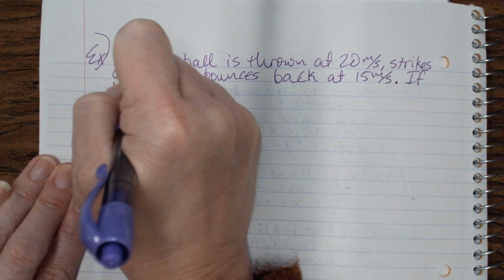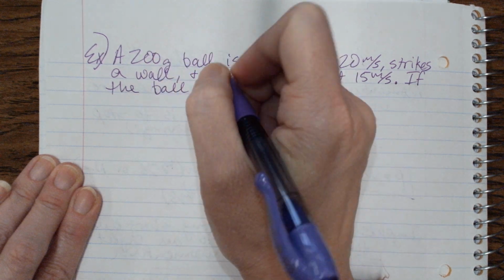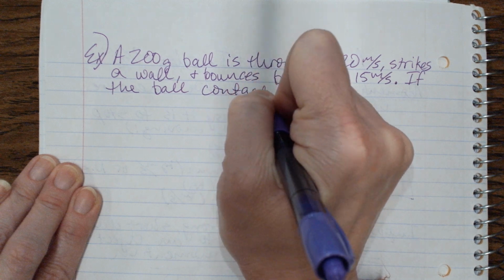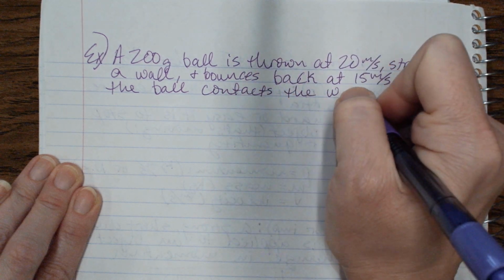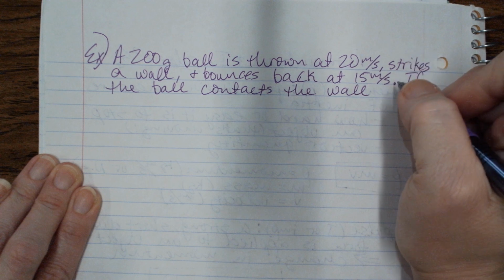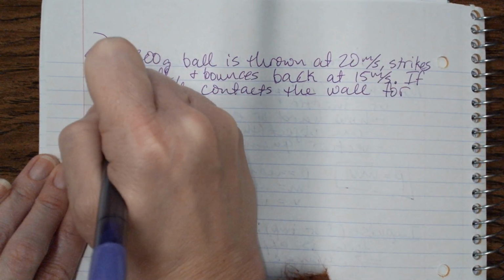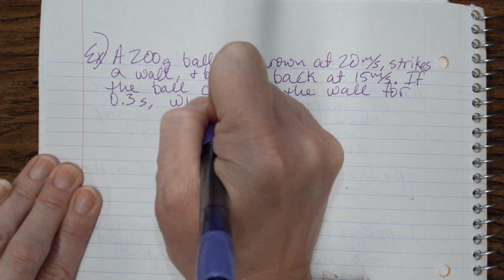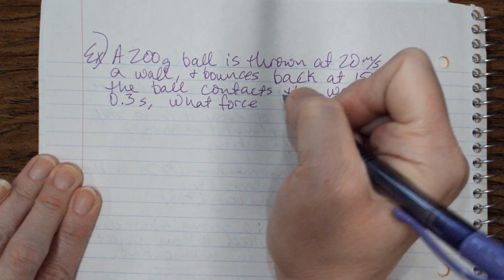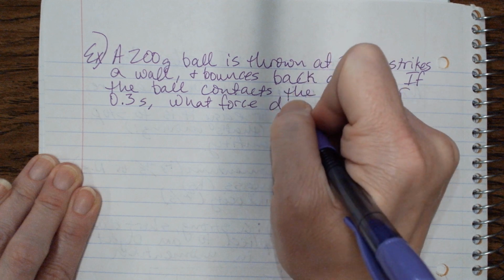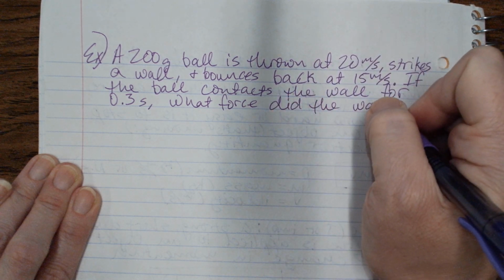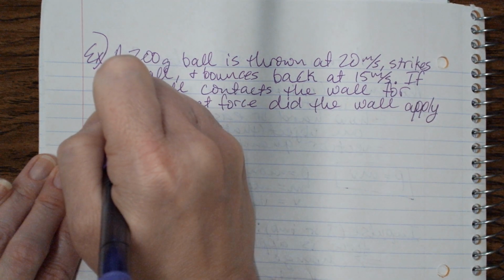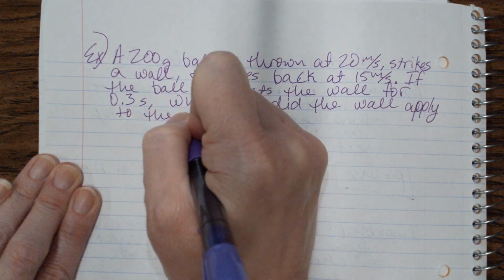If the ball contacts the wall for 0.3 seconds, what force did the wall apply to the ball?